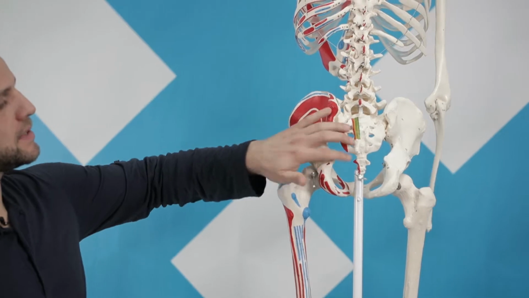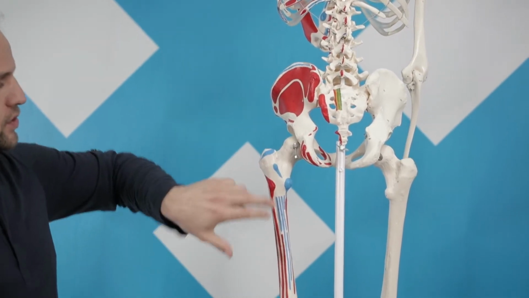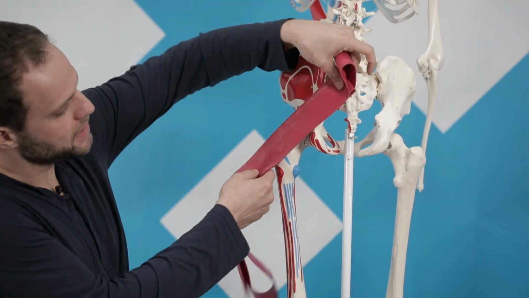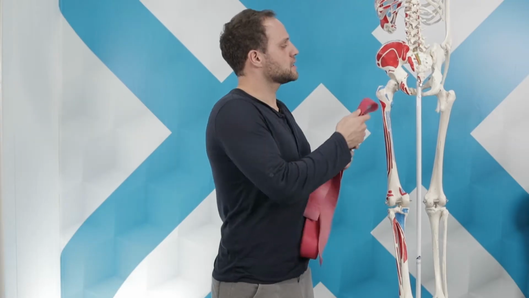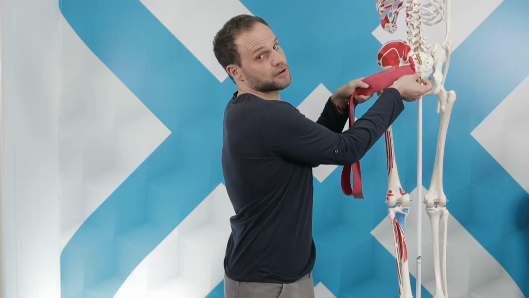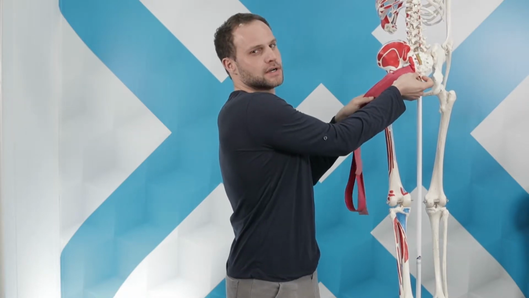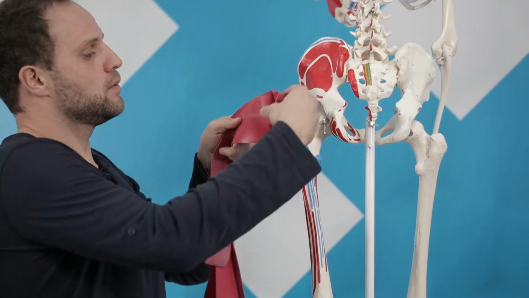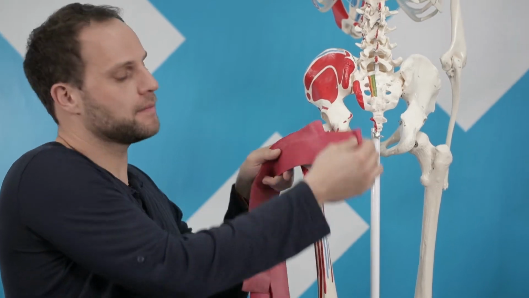It comes from the ilium, the sacrum, and the coccyx and goes to the femur and also to the IT band. The second muscle is the piriformis, which comes from the front side of the sacrum and also inserts into the femur. The third and the fourth are the gemelli muscles, which come from the ilium bone to the femur, and the 2 obturator muscles, one from the inside, one from the outside, which both go to the femur.